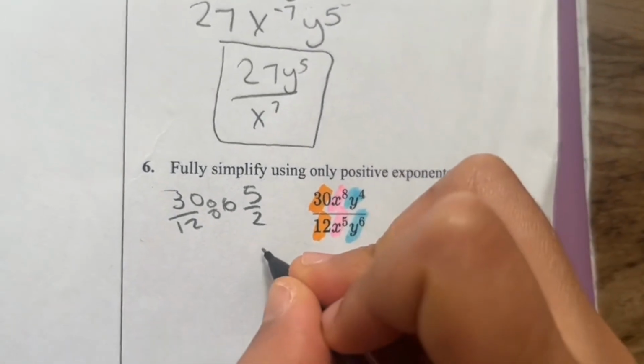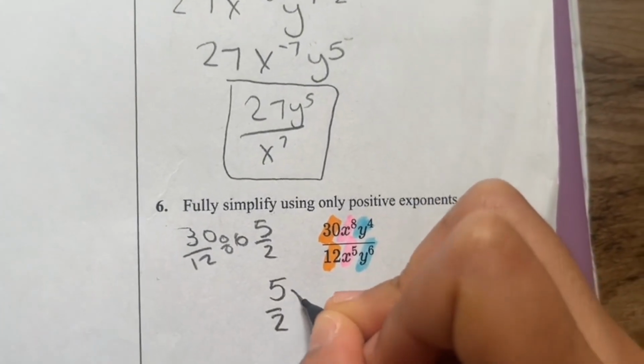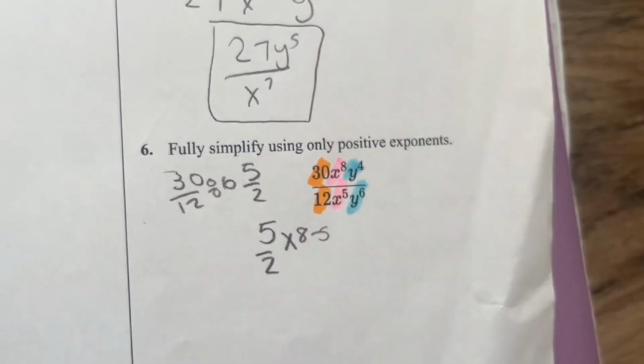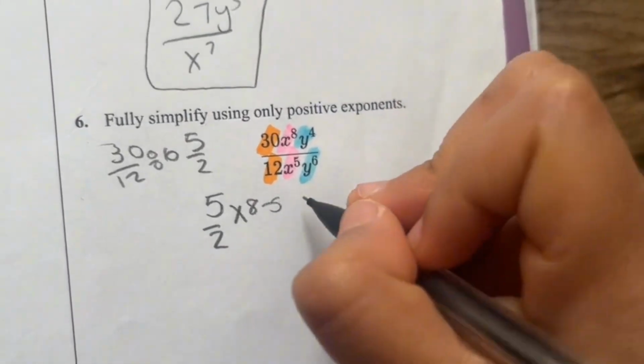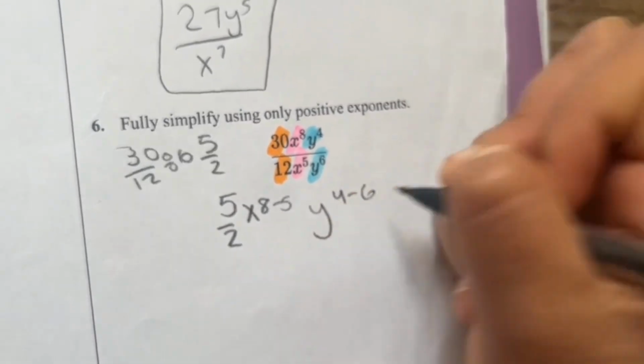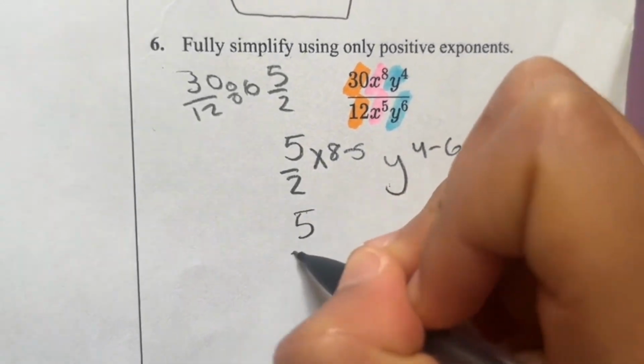Repeat the process over here. So 5 over 2, x, 8 minus 5, and then y, 4 minus 6. Same process. Now we're going to simplify it.